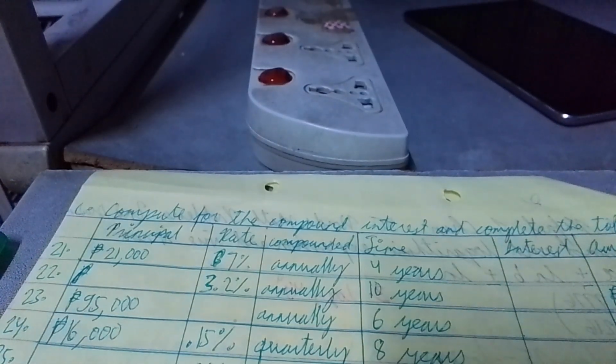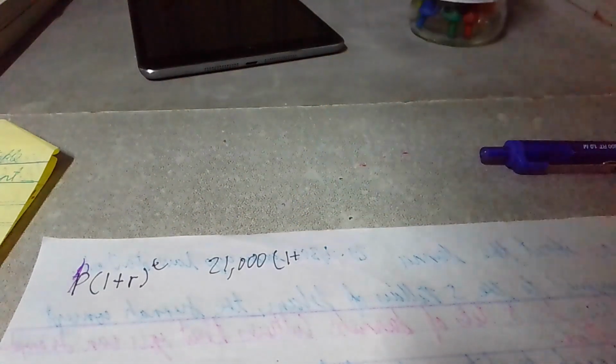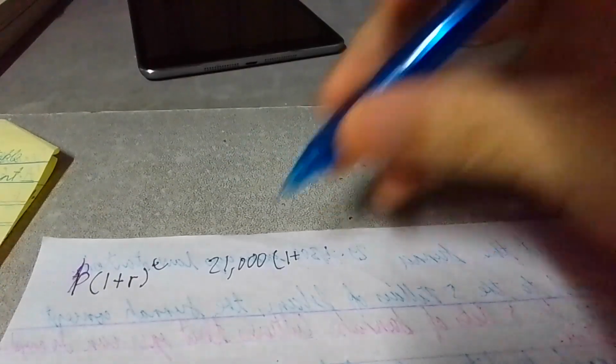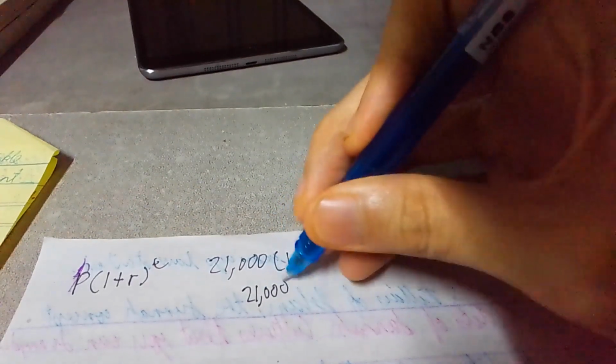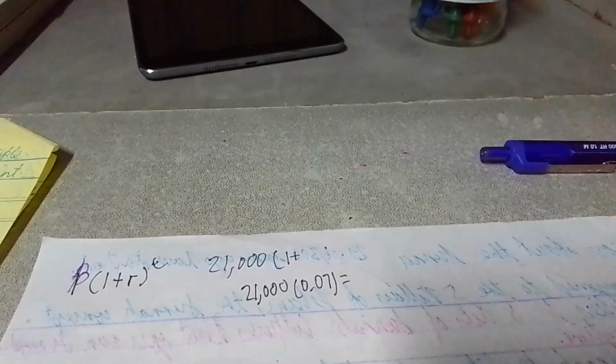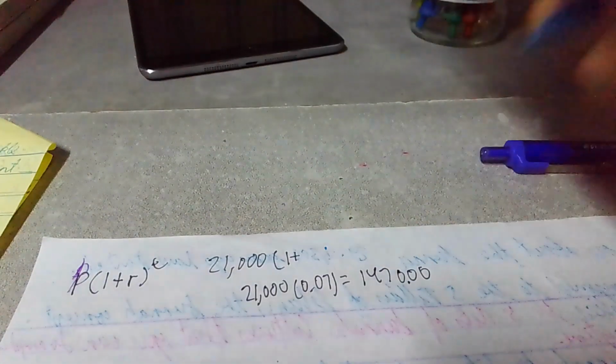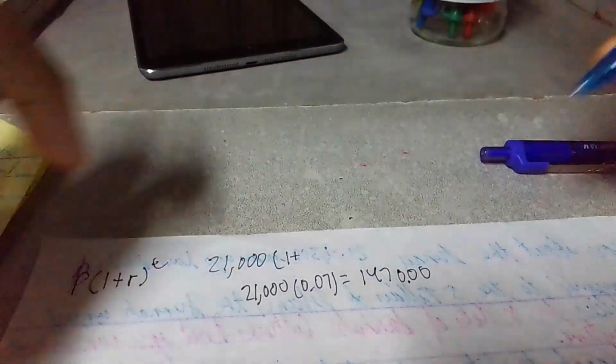So, remember you know already, for the first year, let's do this. Ito yung principal namin, ang principal ay 21,000. So, 21,000 times 1 plus the rate. Remember your goal is to get the amount. We do the literal simple interest formula: 21,000 times 0.07 times 1, which is for 1 year. And 21 times 7, you're supposed to get 147, tapos dalawang zeros. So therefore, you get interest of 1,470.